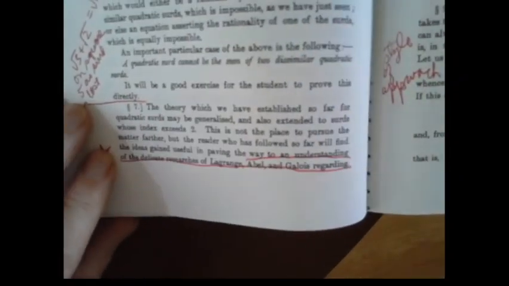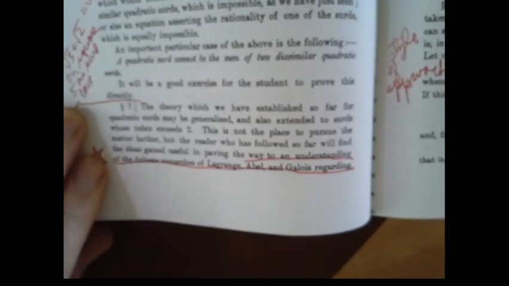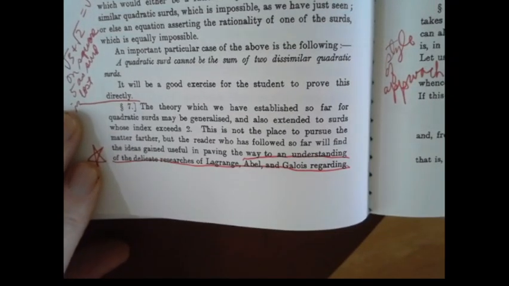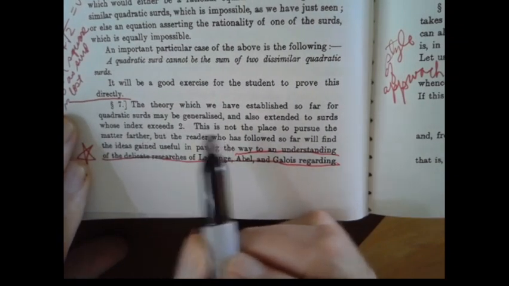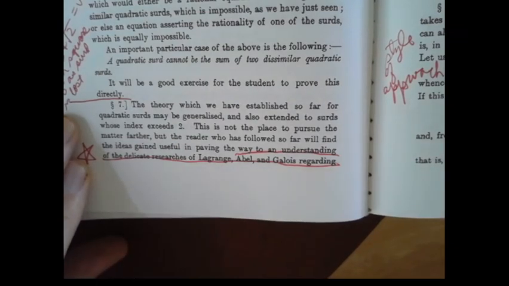And here he does a nice, interesting quote that looks pretty good. The theory which we have established so far for quadratic surds may be generalized and also extended to surds whose index exceeds 2. I think those are tautological. Be generalized, index exceeds 2.